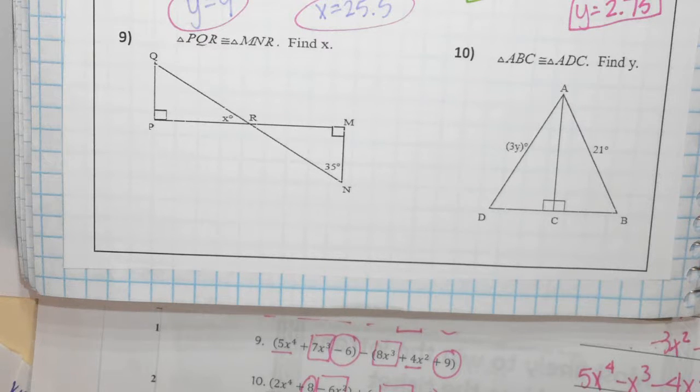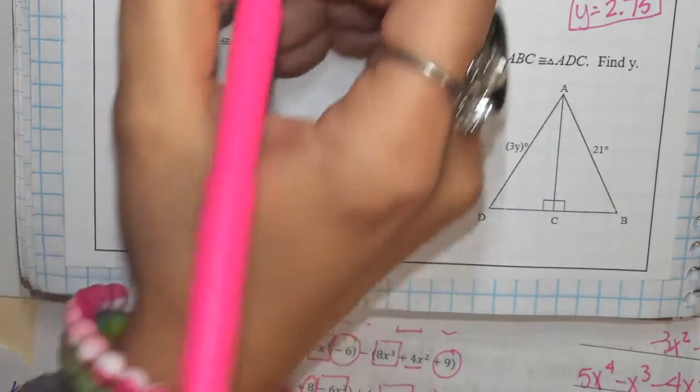It's sides, it shouldn't say degree. They're side lengths, right? And they're in the same position? That means they're congruent. So what do you do with them when they're congruent?